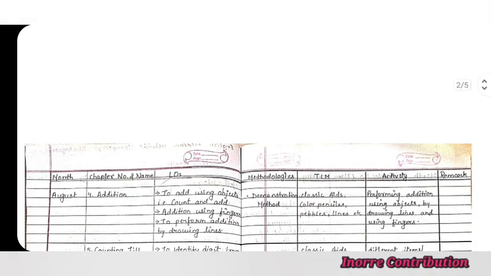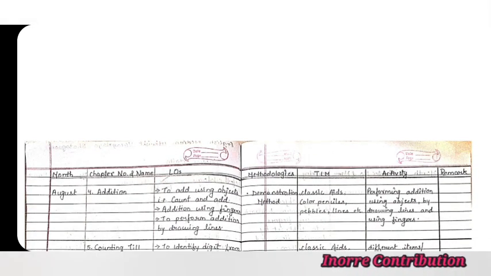Chapter number 4, addition. Learning outcome: to add using objects, that is count and add, add using fingers, to perform addition by drawing lines. Method: demonstration method. TLM: classic aids, color pencils, pebbles, lines, etc. Activity: performing addition using objects by drawing lines and using fingers.